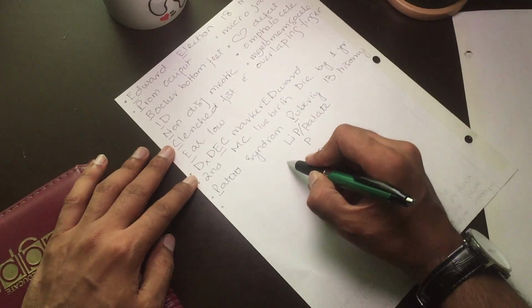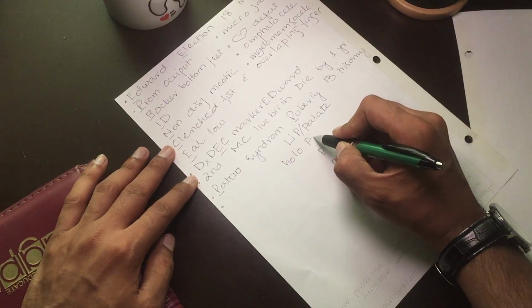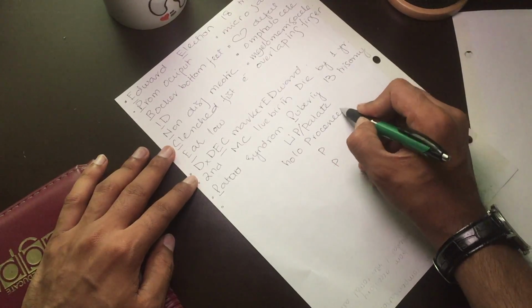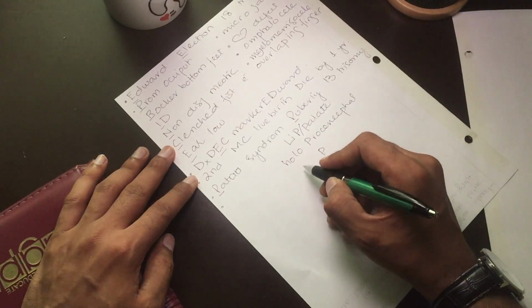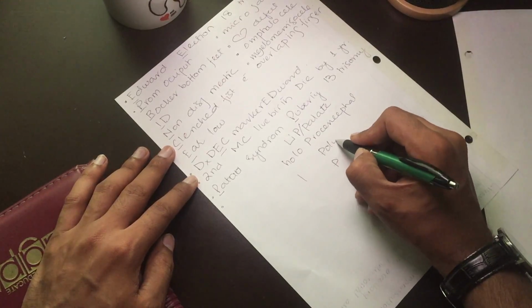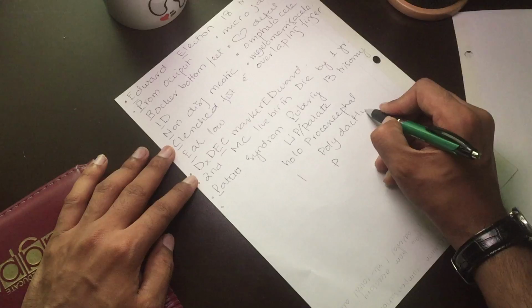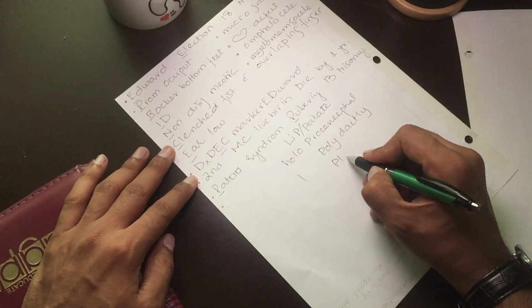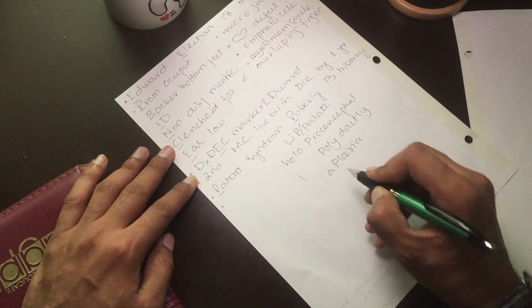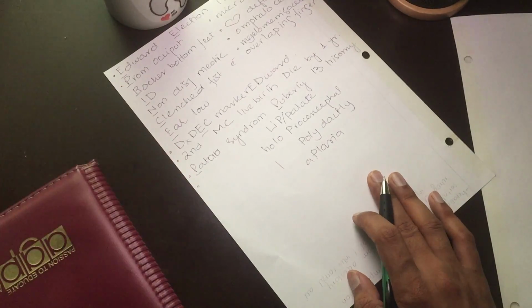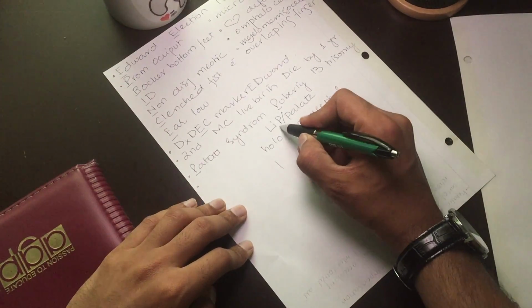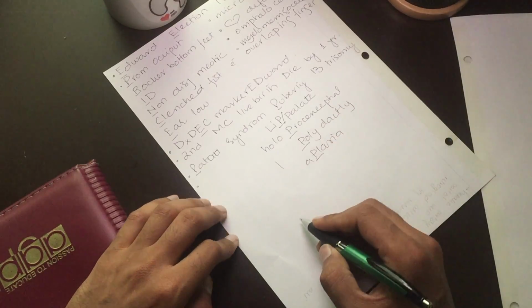We have holoprosencephaly. We have the polydactyly. We have the cutis aplasia. So why do I write all the P's in the center? Because it's a midline defect.